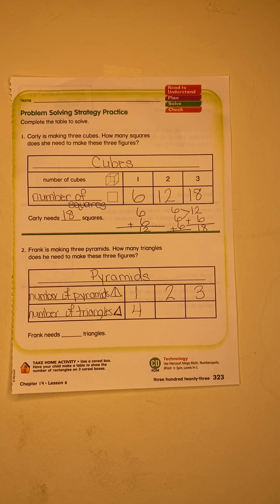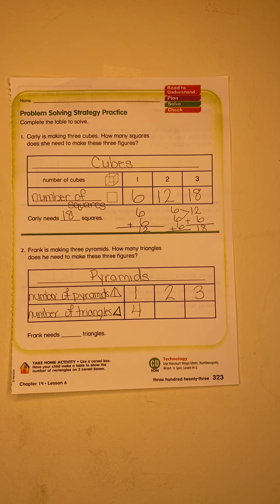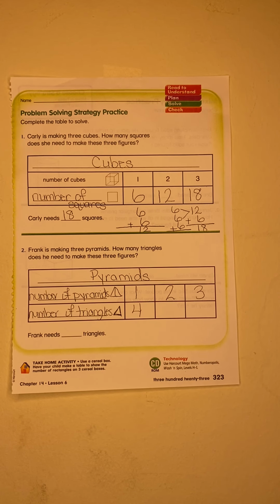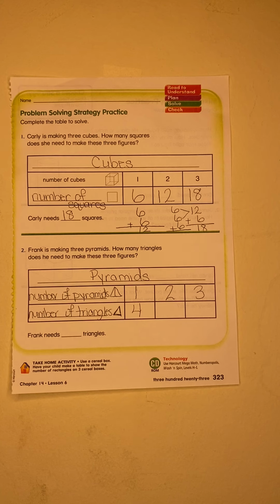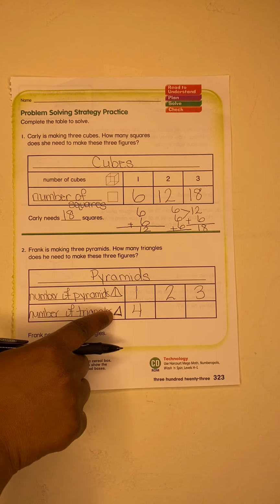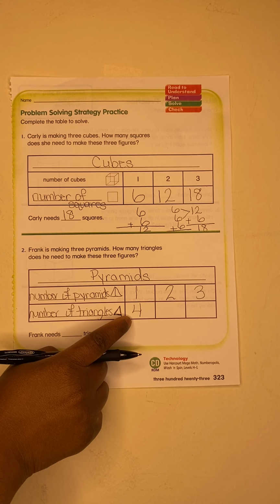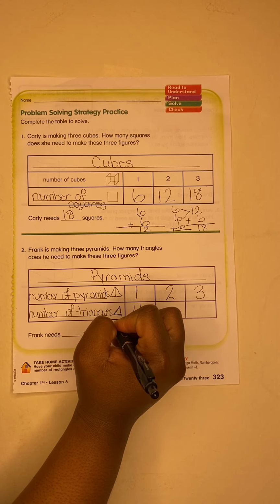Well, let's say I have 2 pyramids. So if I have 2 pyramids, then I know the easy way of finding out how many triangles I have on 2 pyramids will be to add the value of 1 pyramid 2 times. So how many triangles did I find out that I have on 1 pyramid? I have 4 triangles on 1 pyramid.